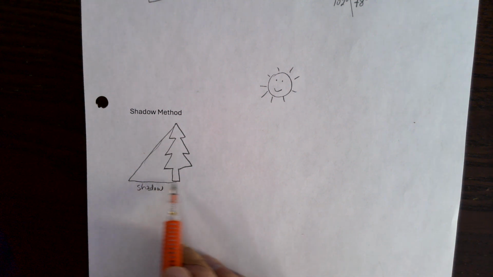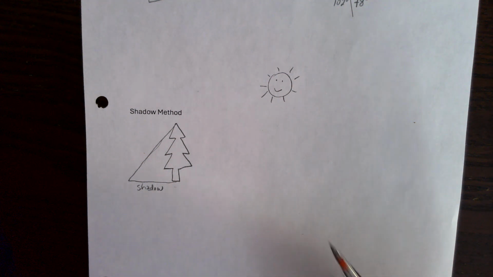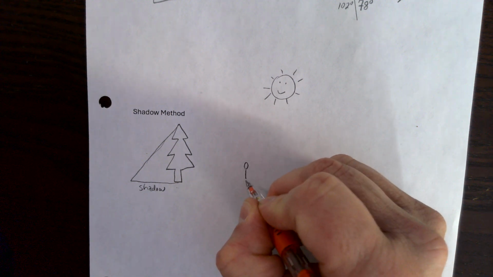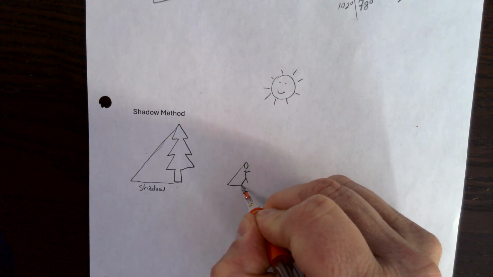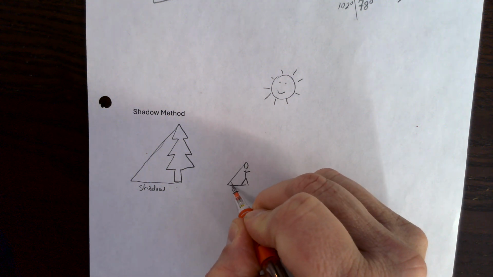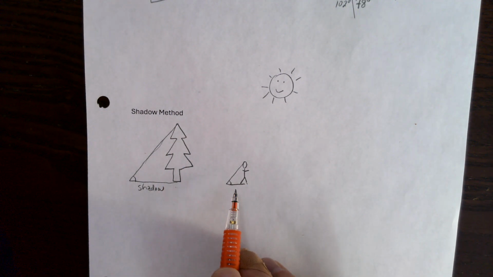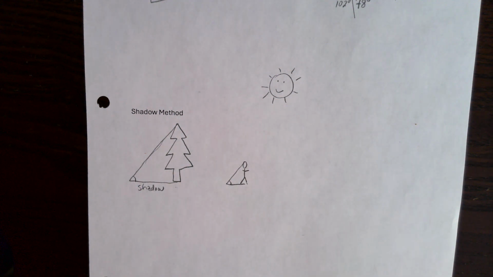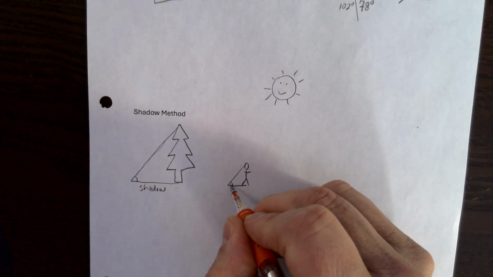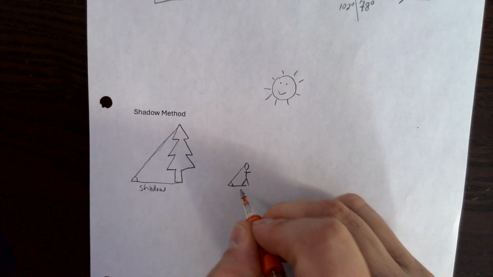And we're going to assume that this ground is even, that it is not slanted, it's not hilly, it's a flat surface. Then we could take a person, and the sun should cast a shadow for that person at the same angle, right? So as long as we're doing this at the same time, the angle to the sun should be relatively the same. It's so close that it's not going to matter. And so, we're going to consider these to be the same angle, and I can measure the height of the person, and I can measure the person's shadow.